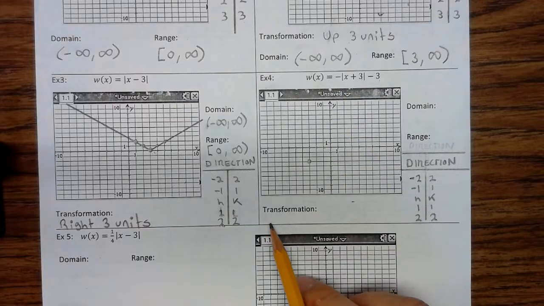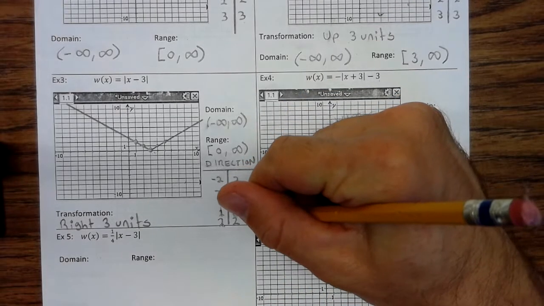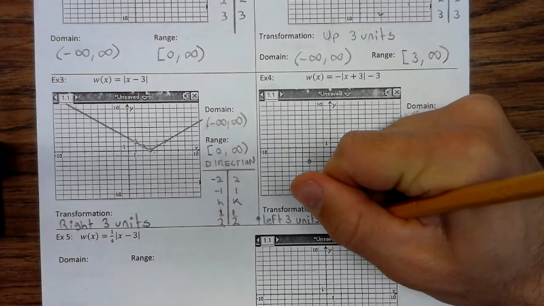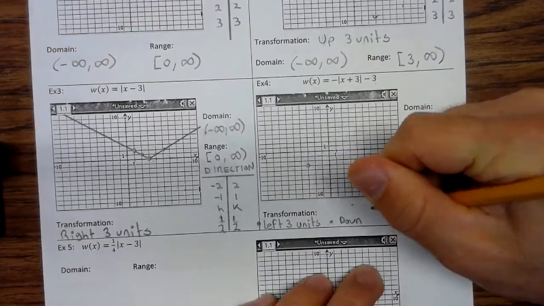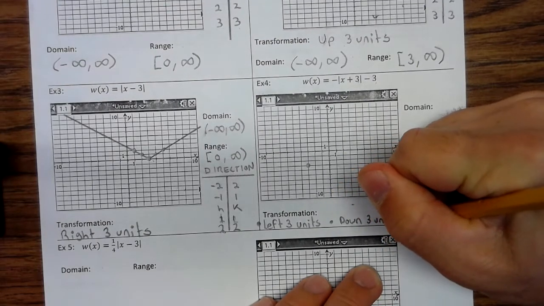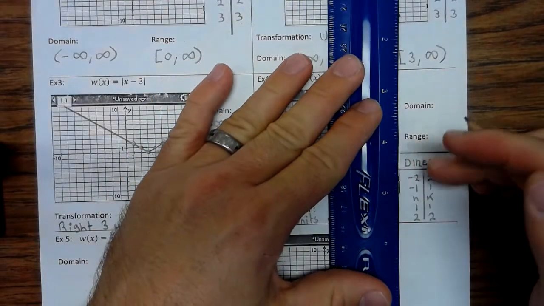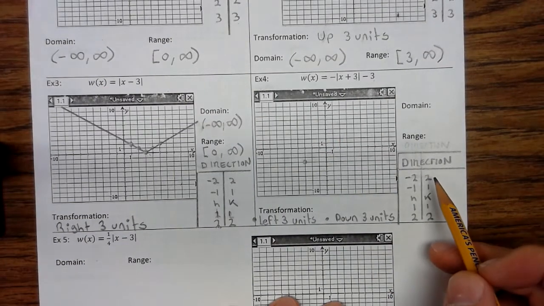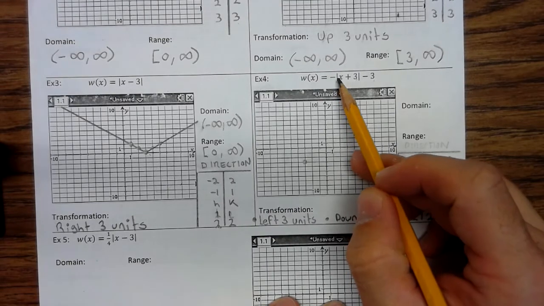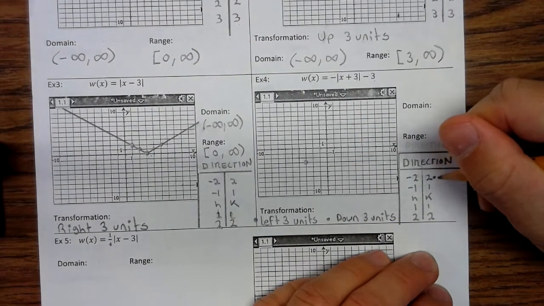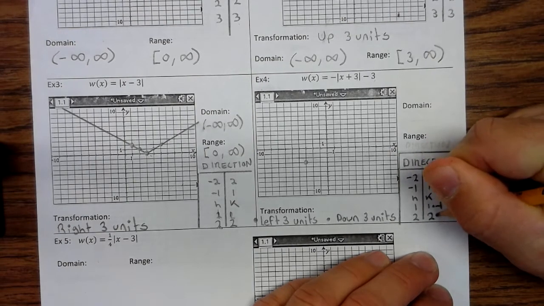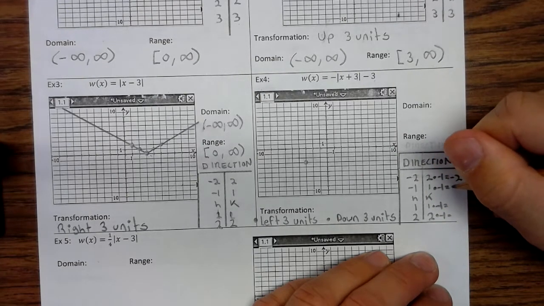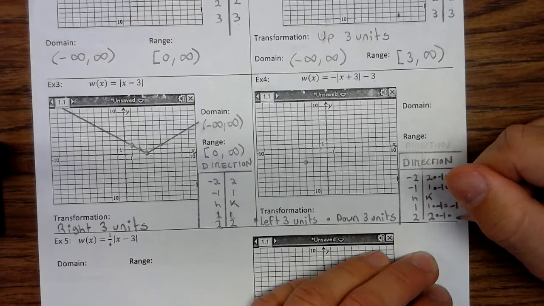And before we do that, don't forget about transformation. So we went left 3 units, down 3 units, all right, but we can't forget about the negative. That negative means we're multiplying the y direction by -1. So 2 times -1 is -2. 1 times -1 is -1. 1 times -1 is -1. 2 times -1 is -2.